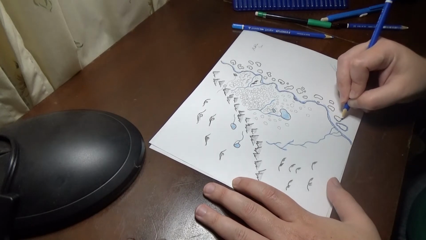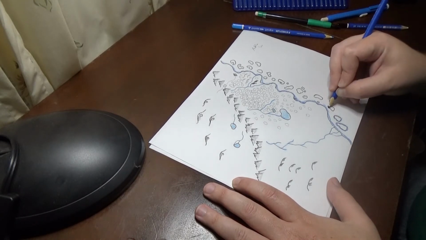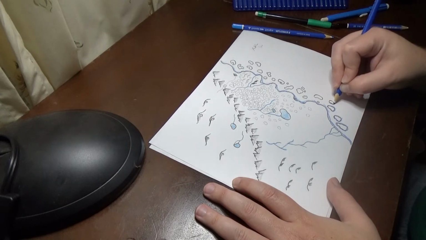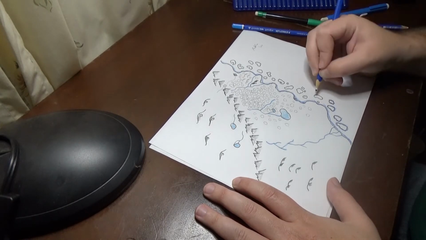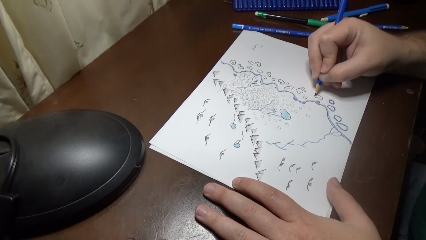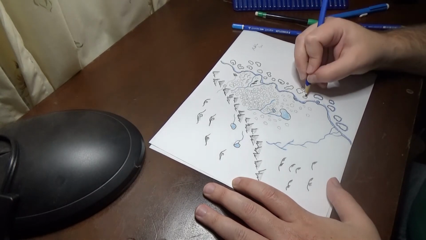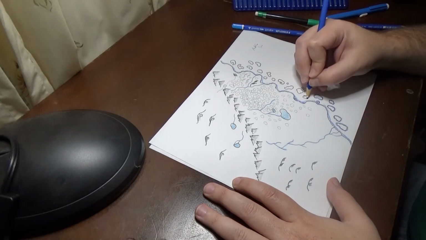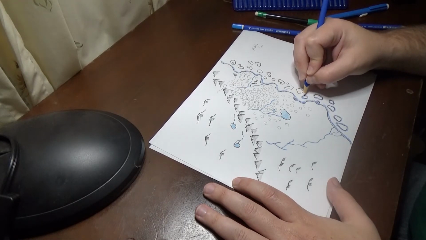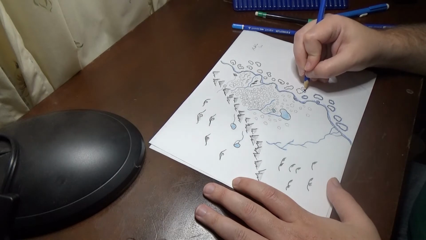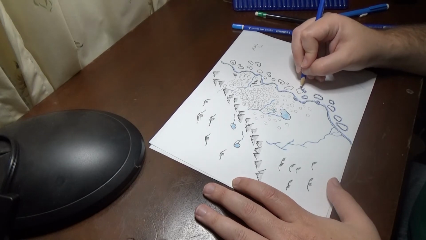And I'll figure out what I want to put on them later. Might actually put a lighthouse on one, or something. But for now, let's just get them outlined. Kind of like a little barrier around them to, like, oh hey, don't color through here.